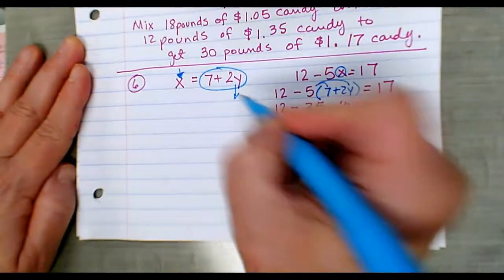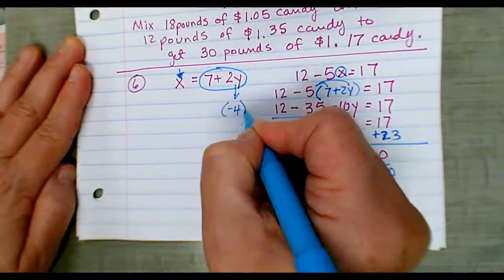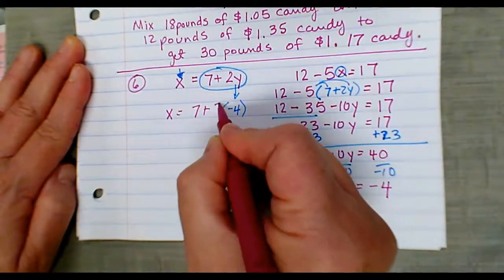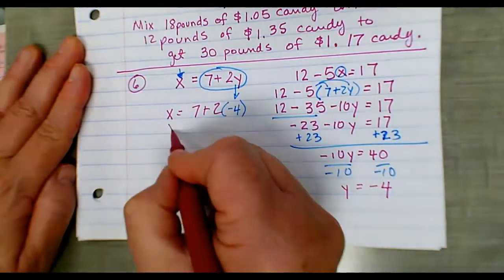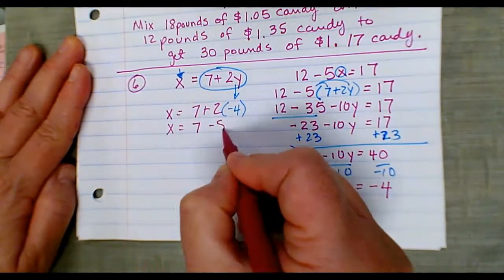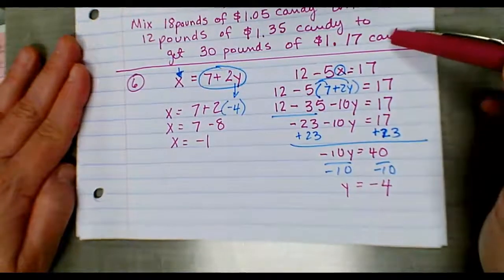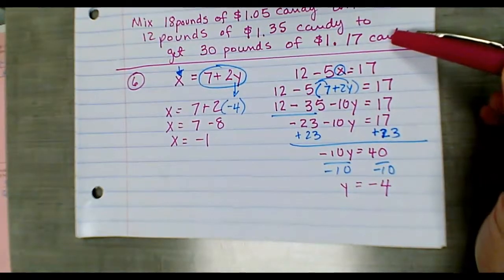I'm going to substitute the number I found. X was supposed to be the larger number. Is negative 1 larger than negative 4?